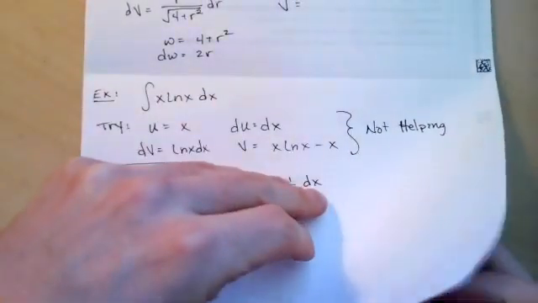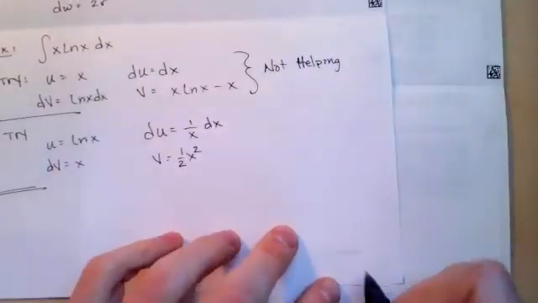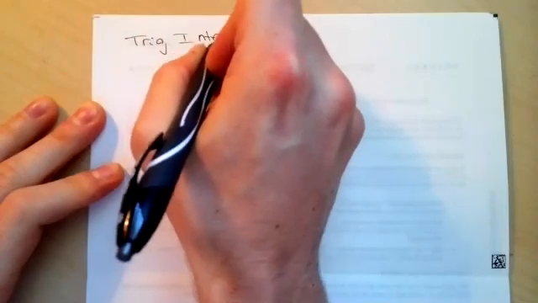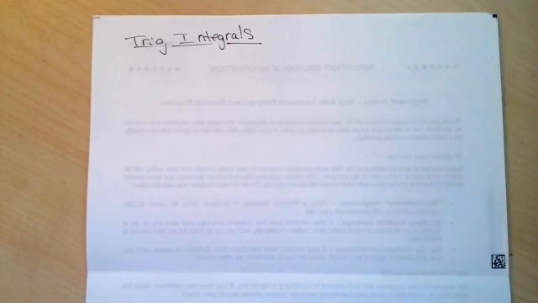So let's take a look now at trig integrals. Trig integrals are fairly easy in terms of the types of integrals we have to do.